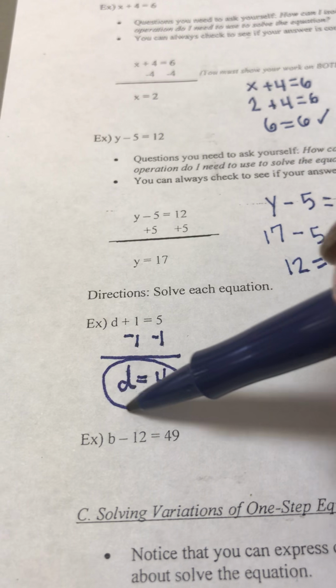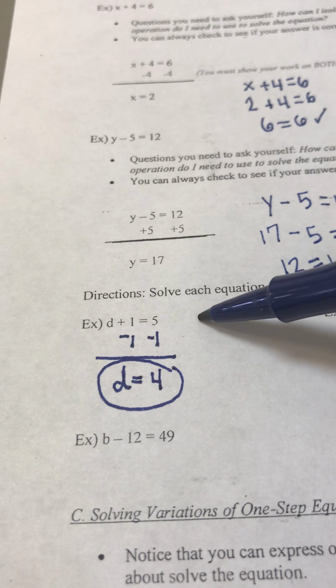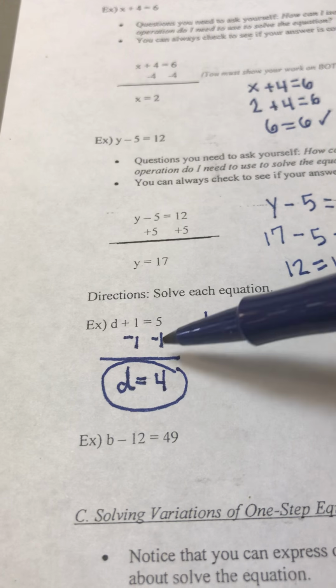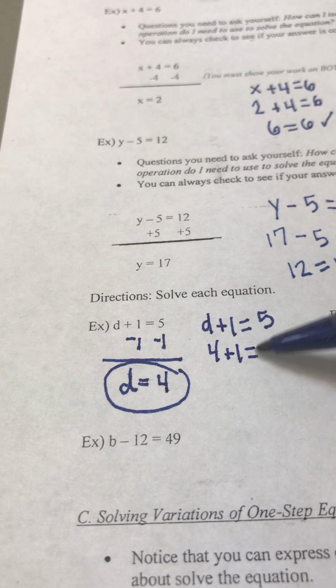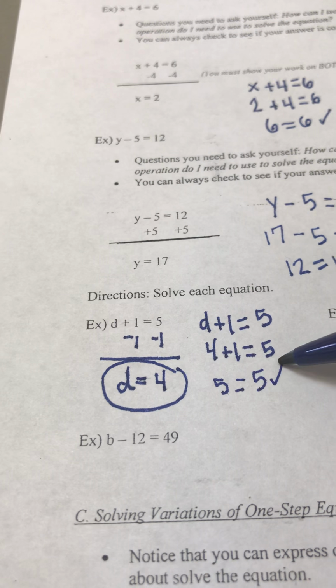I'm going to circle my answer. And then I'm going to plug it back in. If I have d plus 1 equals 5, I'm going to plug in my answer. 4 plus 1 equals 5. Does that make sense? Yes, so I know my answer was correct.